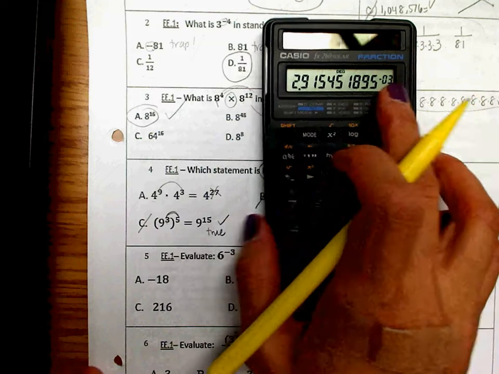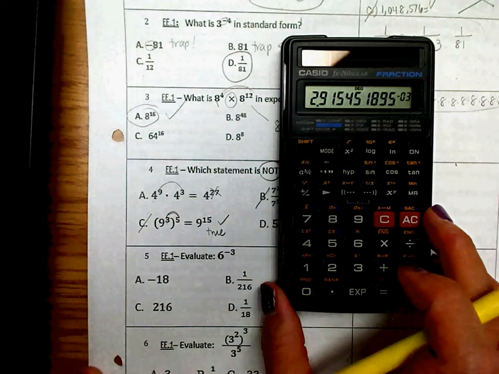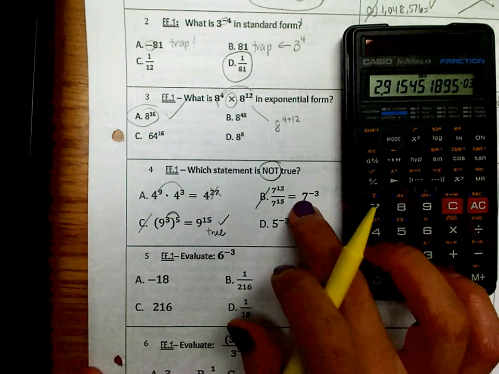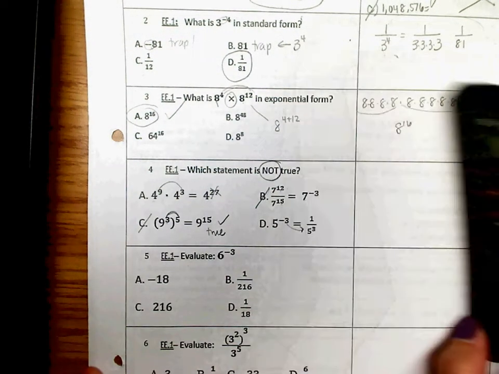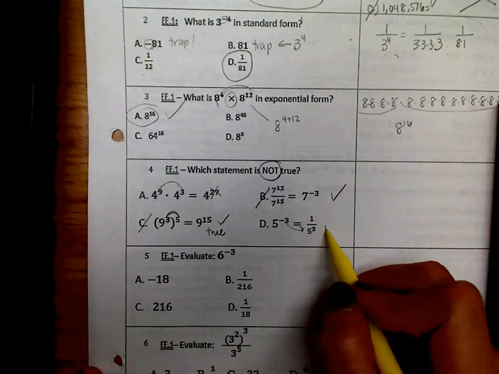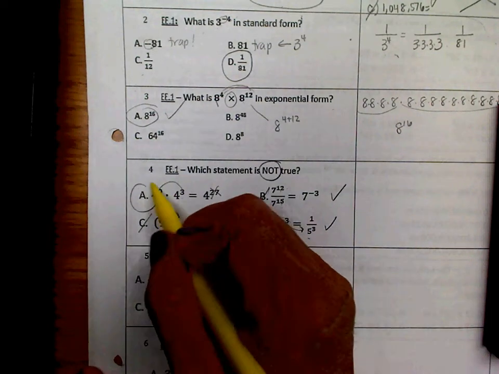Now let's see, will 7 to the negative 3 give us that same answer? Yes. So this is true. Now this is also true because when you have a negative exponent, it flips to the bottom, but this is not true. So 4 is A.